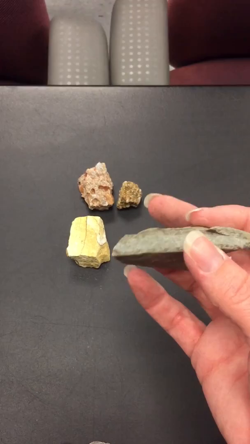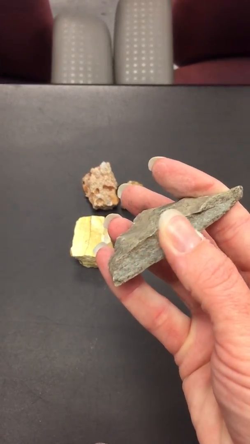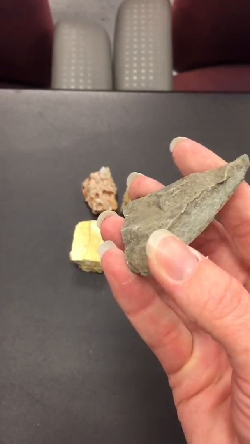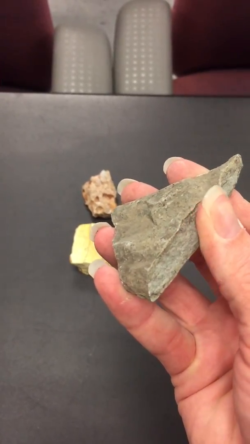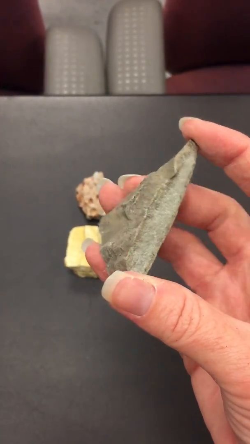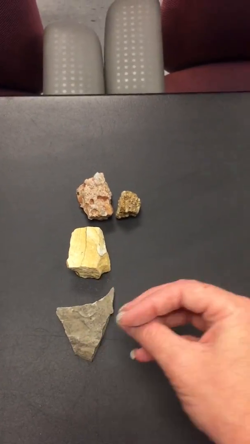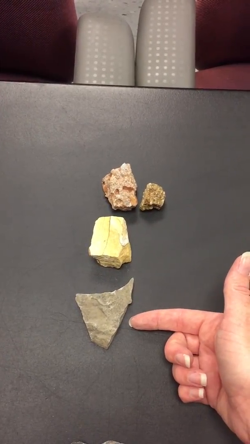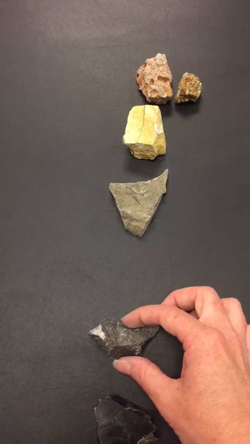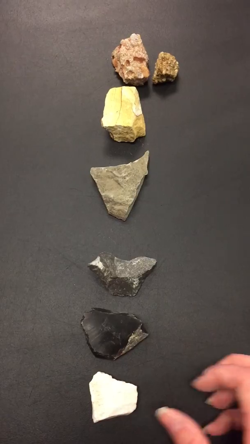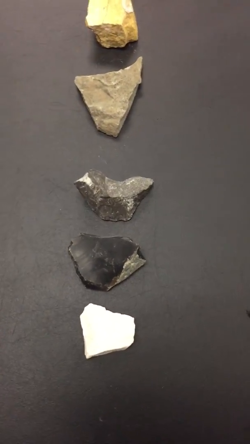And lastly, for a siltstone, it doesn't feel quite as sandy or as gritty as the sandstone. It feels a little bit more smooth because it contains mostly silt-sized particles. So if we're going down in grain size, we have our gravels, we have our sands, we have our silts, okay?